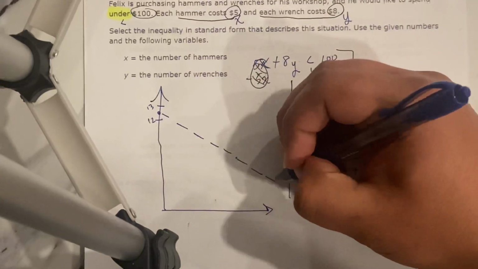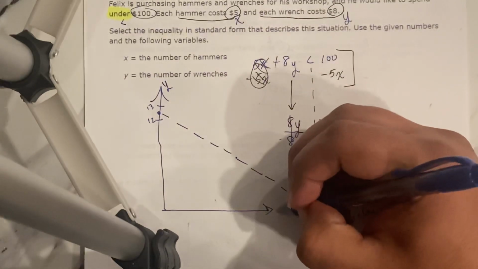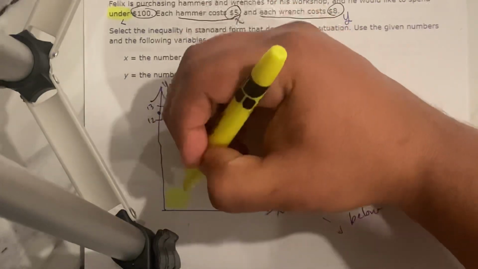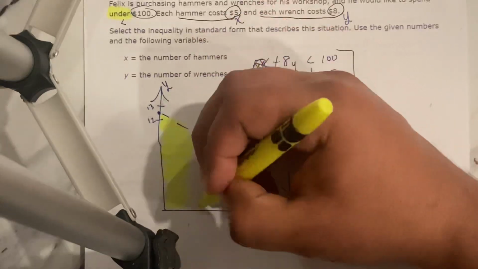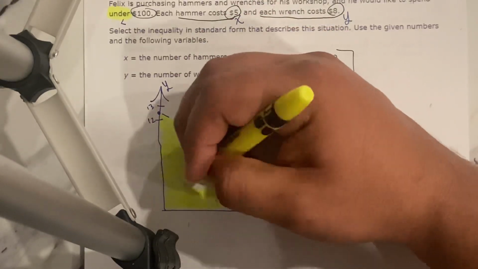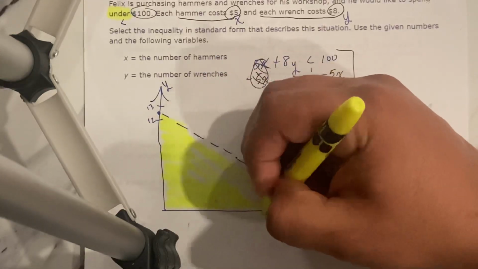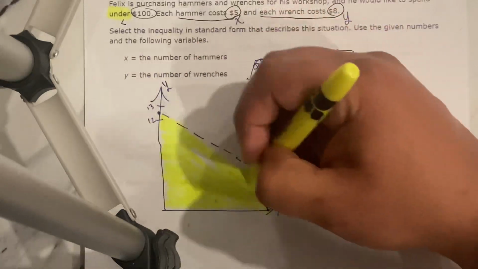Of course, my graph is not extremely accurate. I'm just trying to show you the stuff. And then we would shade below this line. Now, I only did quadrant 1 because we can't have negative x's and negative y's. Reason behind that is because we can't have negative wrenches and negative hammers.